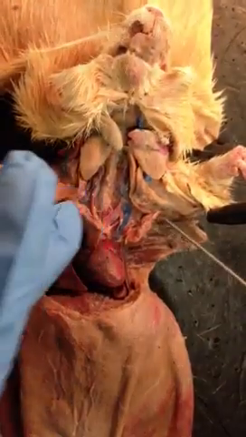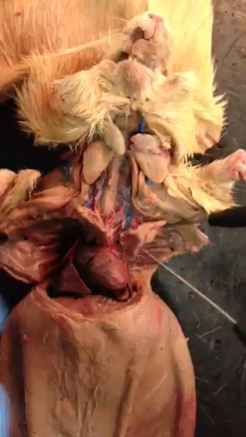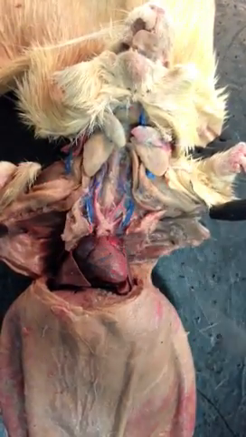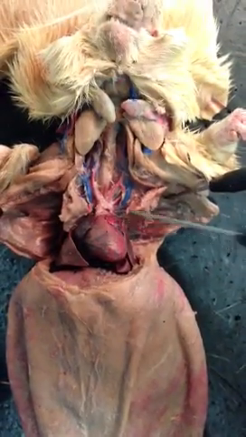Okay, so the thymus. The thymus were these two right here. They used to be closer together. Okay, and then the left and right atriums. This is the right atrium, and this is the left atrium.